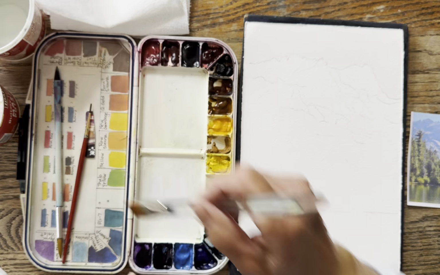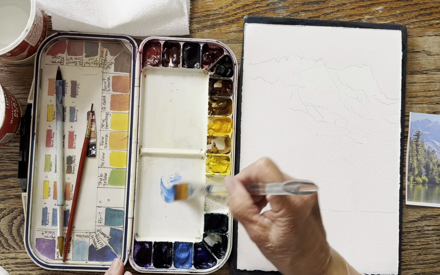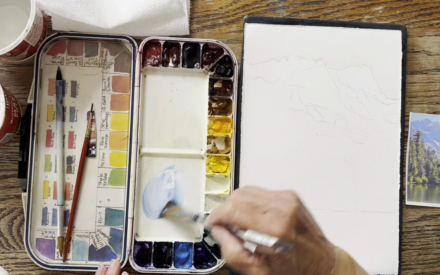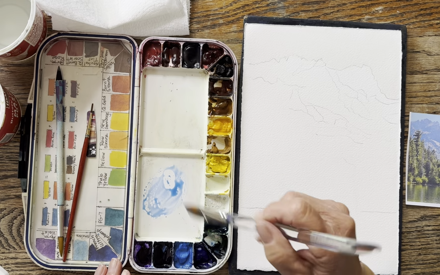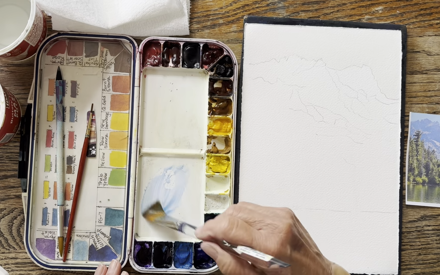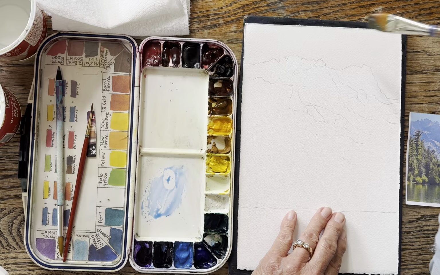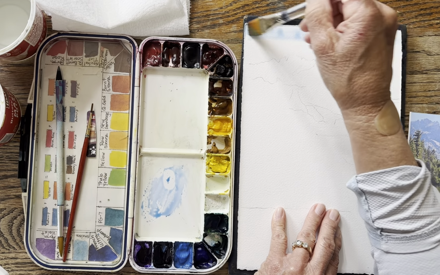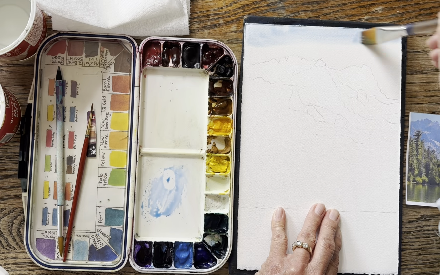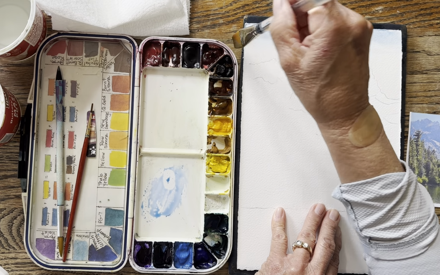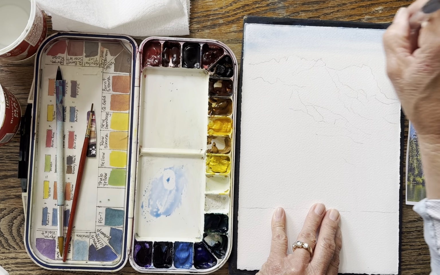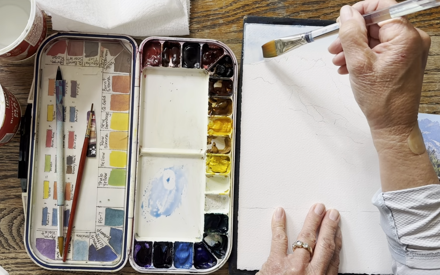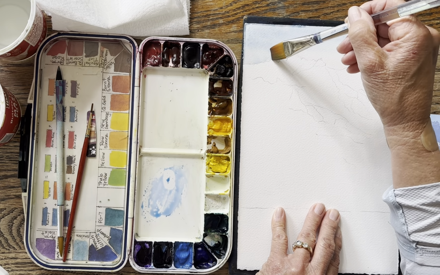Okay, so there's my sky is wet. And I'm just gonna go with cerulean. I might try a little Antwerp in there and see what it does. Yeah, it's not bad. Okay, so now skies are always darker at the top and get lighter as they go down because of atmospheric perspective. So the way that I do that is I start with my paint at the top and then I don't add paint as I come down.